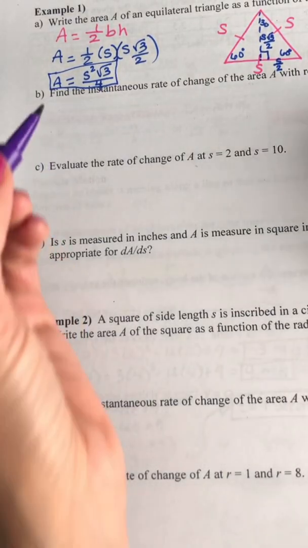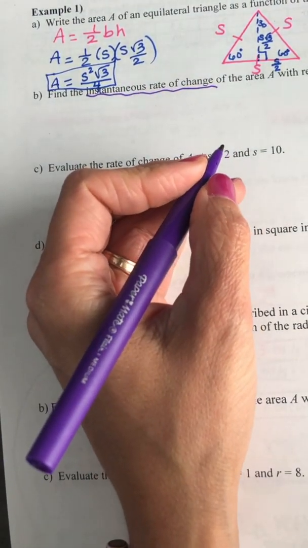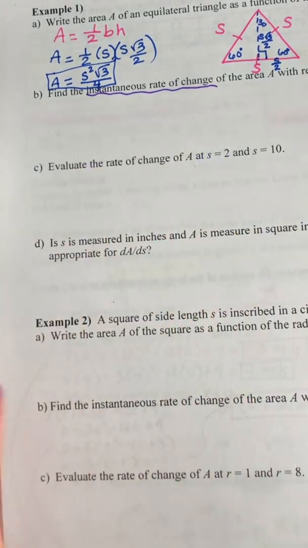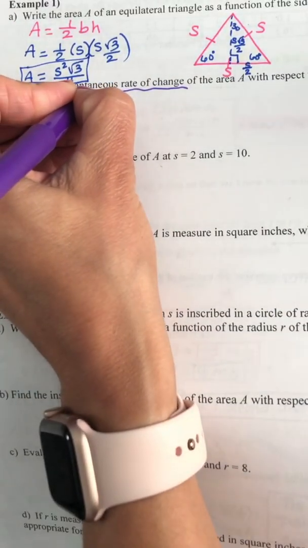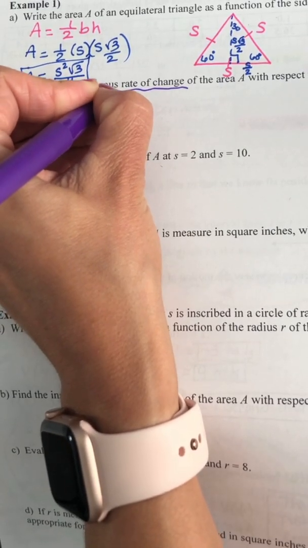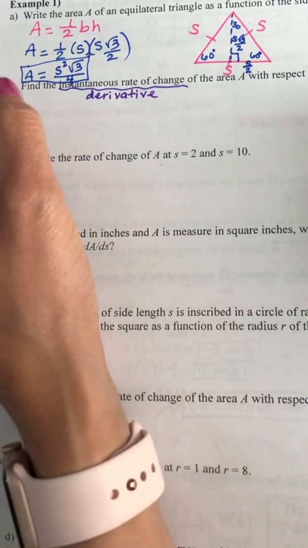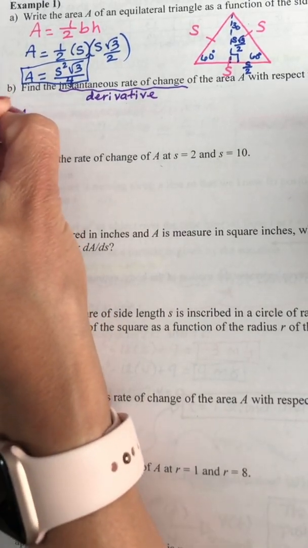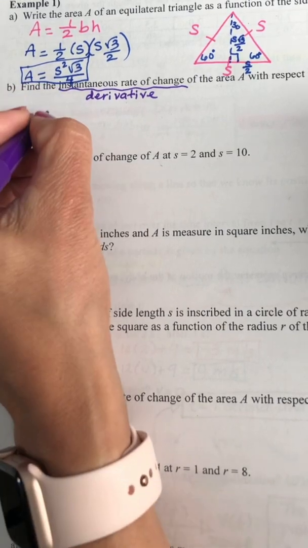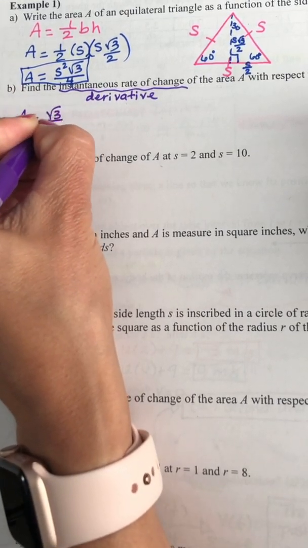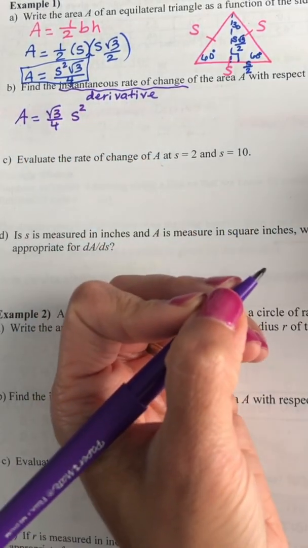Now in part B, it says to find the instantaneous rate of change of the area A with respect to the side S. So find the derivative, basically, of that equation that we just came up with. Instantaneous rate of change means we're finding a derivative. So we're going to take A equals this. Now I'm going to rewrite this because square root of 3 over 4 is basically my coefficient, so I'm going to write it in front of the S squared this time. I just rearranged it, but it still means the same thing.